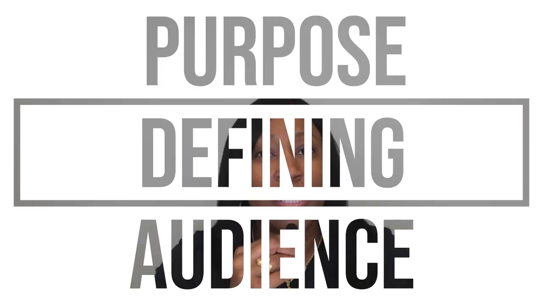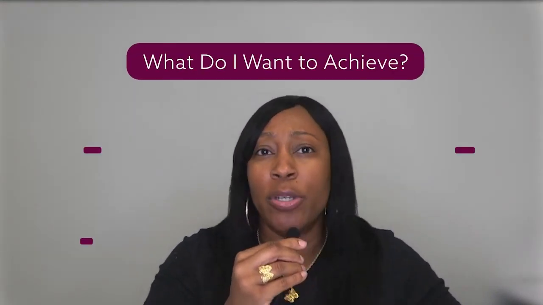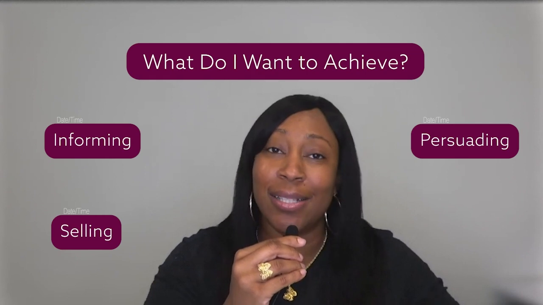Before you start organizing your content, it's essential to understand your brochure's purpose and target audience. Ask yourself, what do I want to achieve with this brochure? Are you informing, persuading, or selling? Now, for your audience, who is your target audience? Consider demographics, interests, and needs.